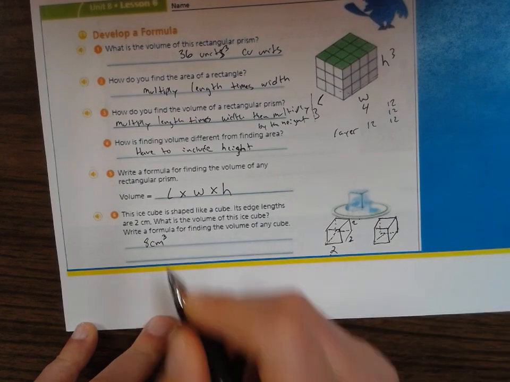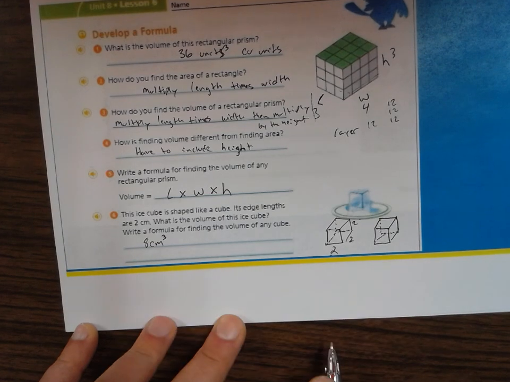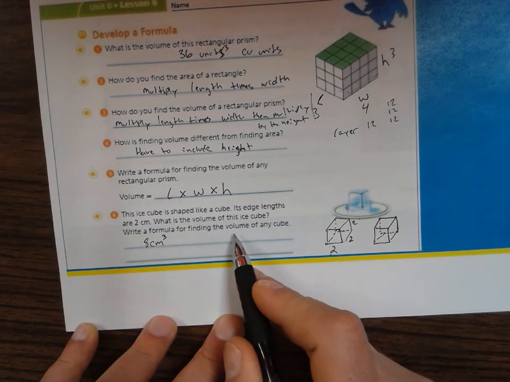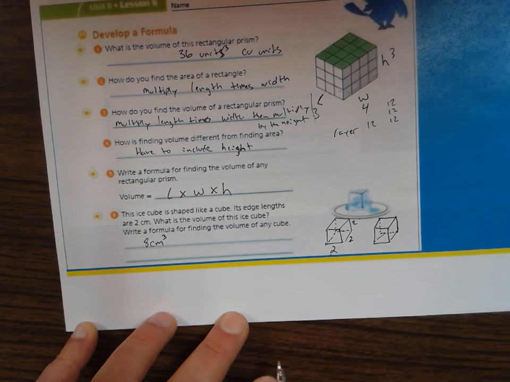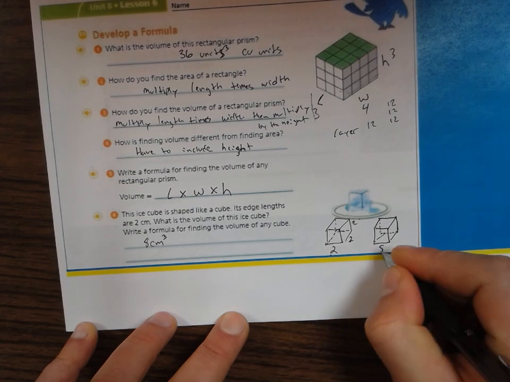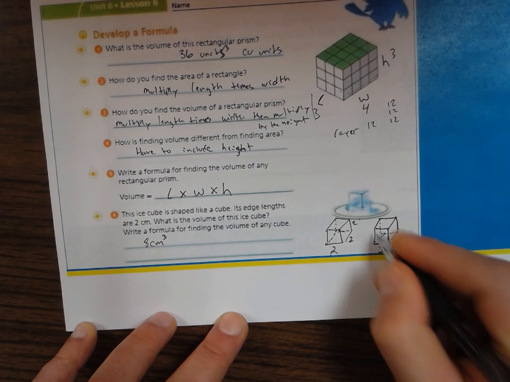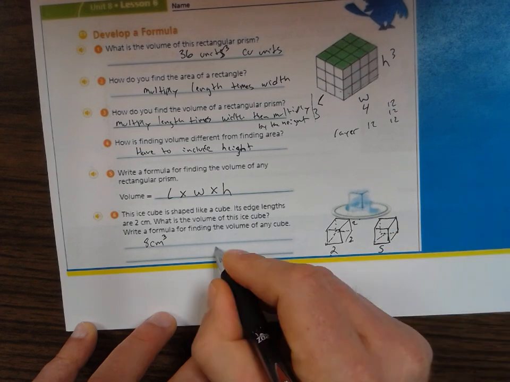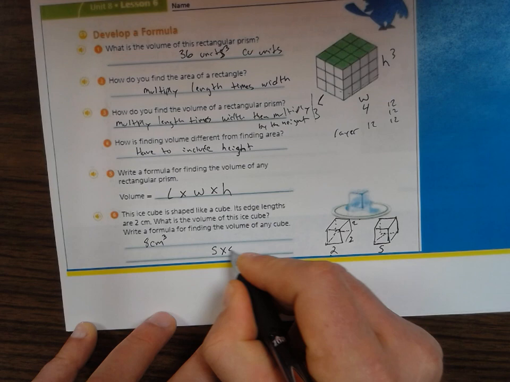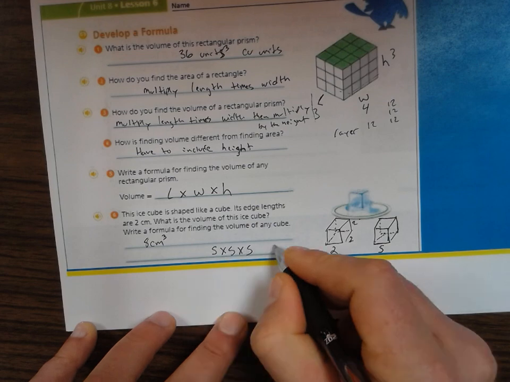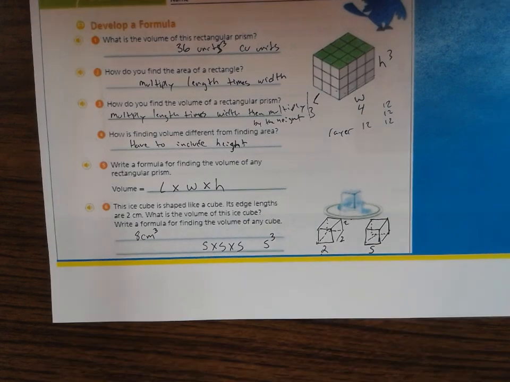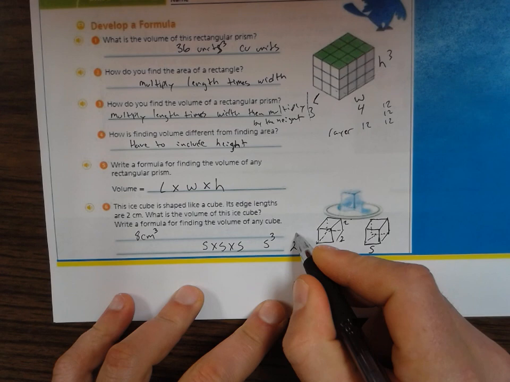But now once we write the formula for finding the volume of any cube, a little bit different on a cube. They call a cube the S for a side length. So it's just simply S times S times S, which we would just write as S cubed. You take the side length and you cube it. That's all you have to do. So side length cubed. Take that number 2 times 2 times 2. You could write that as 2 cubed, which means 2 times 2 times 2.